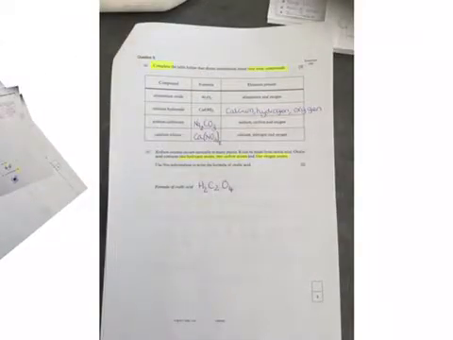Another question, again quite similar, working out the elements and the formulas. So calcium hydroxide, what elements are in there? You can see calcium, oxygen and hydrogen. Just write them like that. The next one then, sodium carbonate.